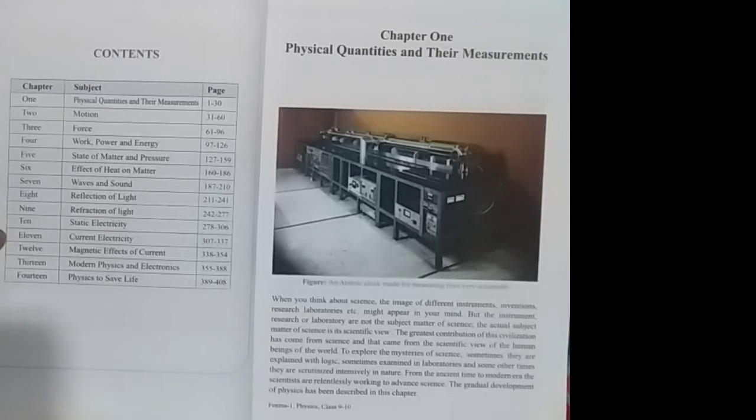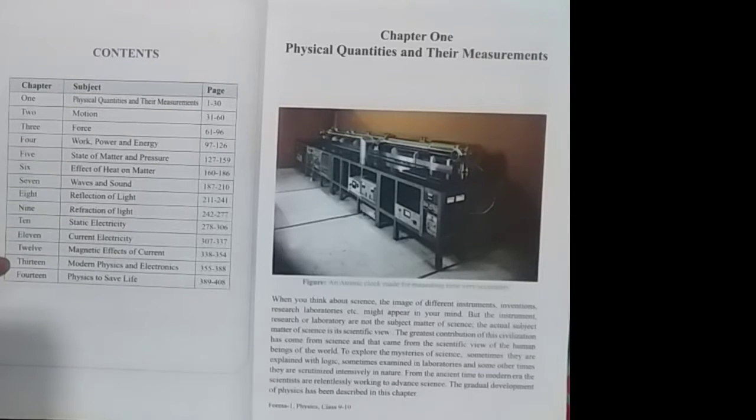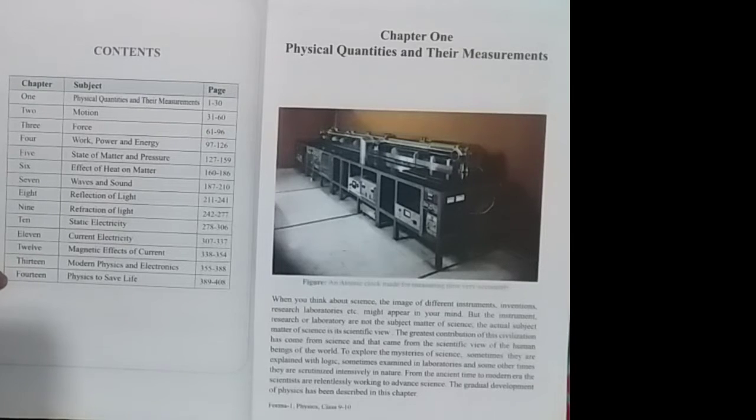As you have learned about static electricity, in the field of electricity there are 2 fields, static electricity and current electricity. You have known about static electricity, and in our next class we will start discussion on current electricity. Next, we will discuss magnetic effects of current. Chapter 13 is modern physics and electronics, and chapter 14 is physics to save life.